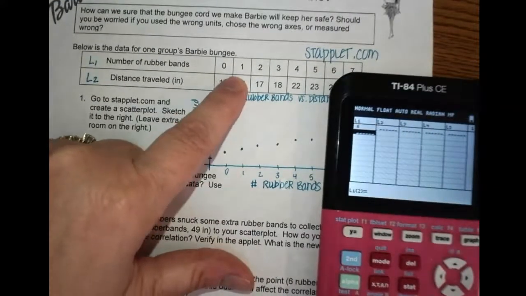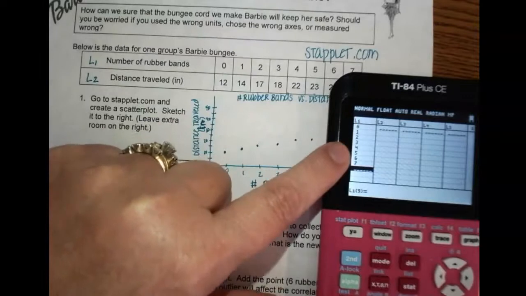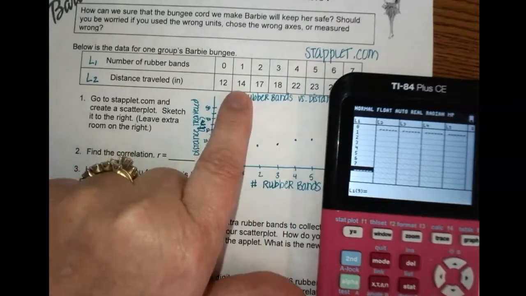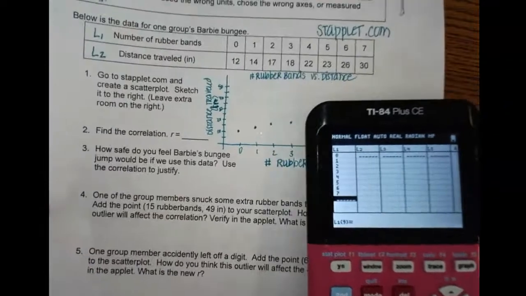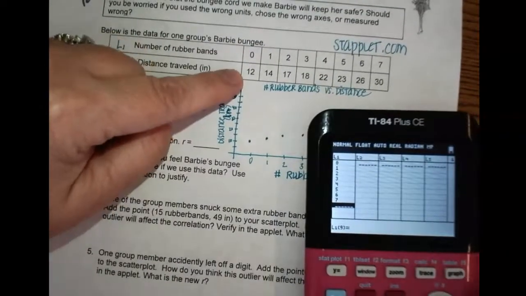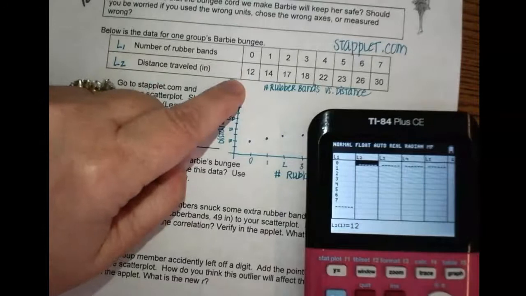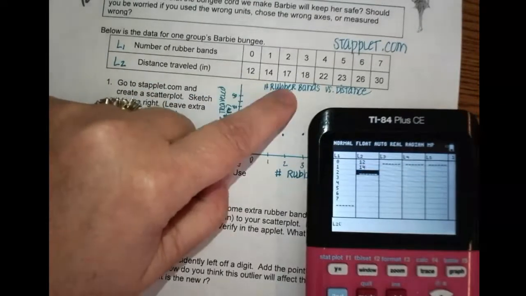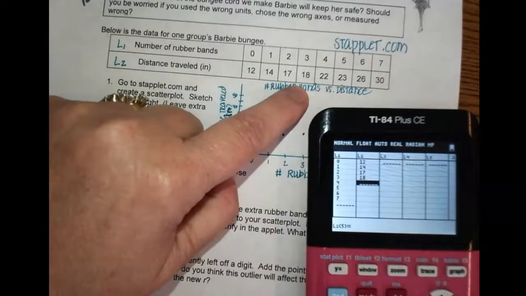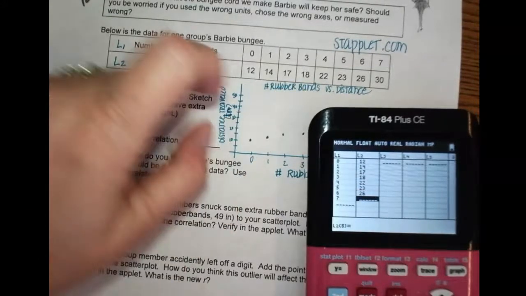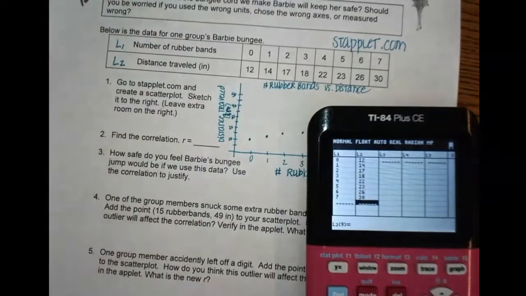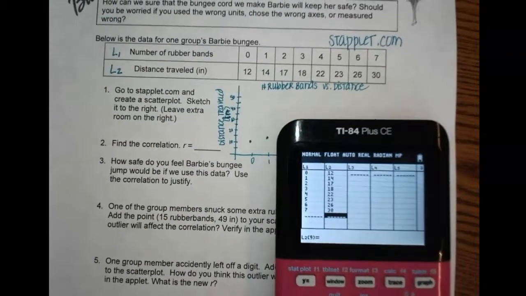In List 1, remember you hit Enter after each one. So 0, Enter, 1, 2, 3, 4, 5, 6, 7. So we have all our rubber band options. Now we're going to put our distance traveled in. You want to make sure they line up. 0 has to have 12 next to it because they go together. So pause the video if you're still trying to get your data in, but we're going to move forward.